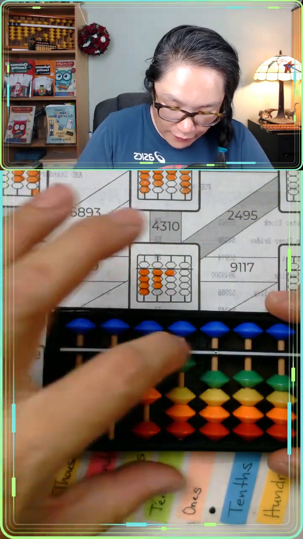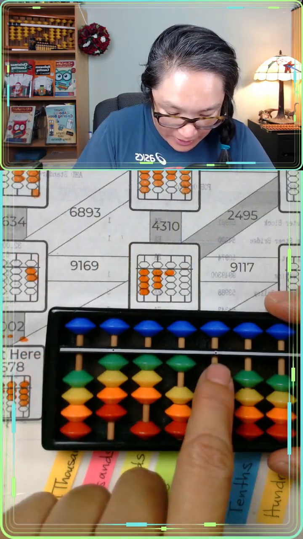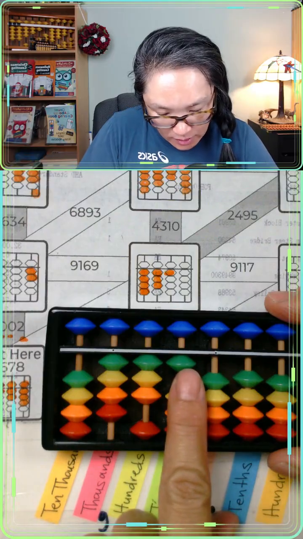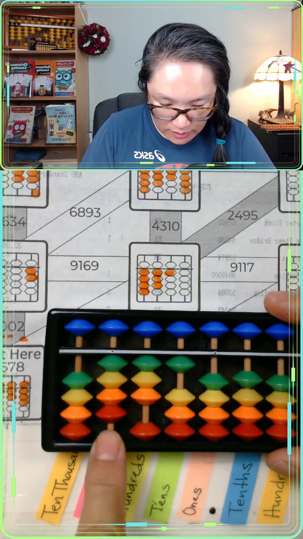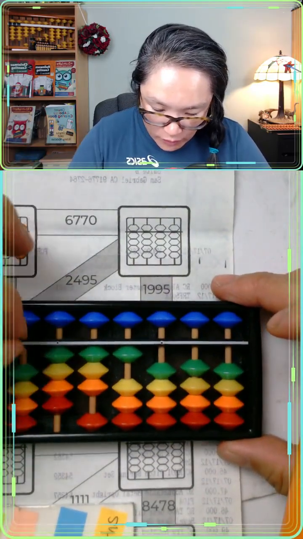Usually I go from left to right because that's how we talk. We talk 4,310. We don't really say 10, 300, 4,000. So when we're looking, I usually go from left to right.